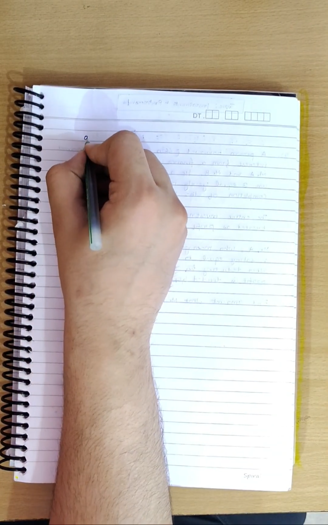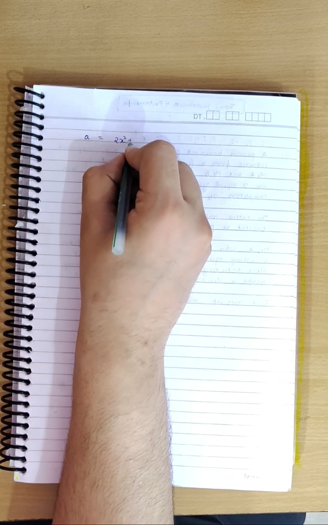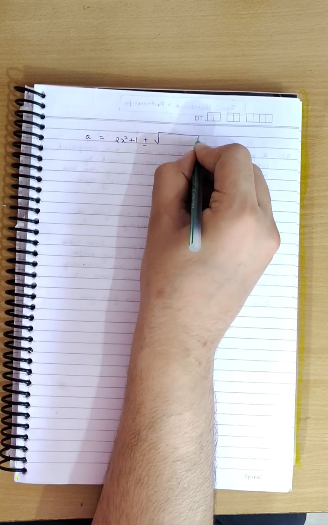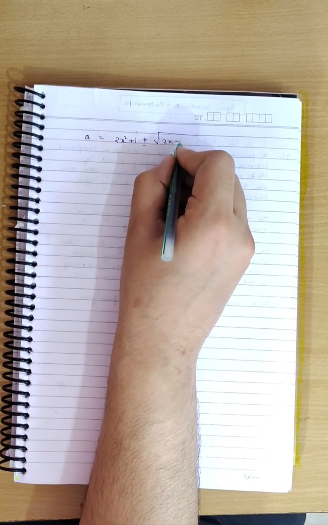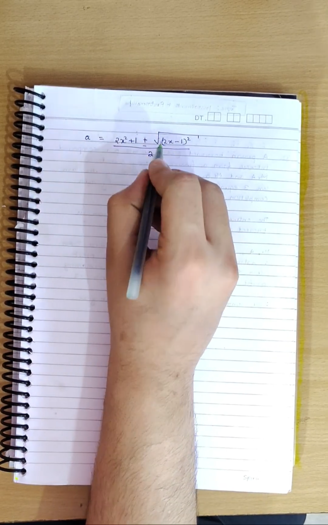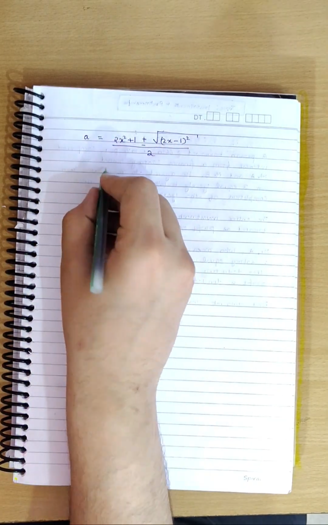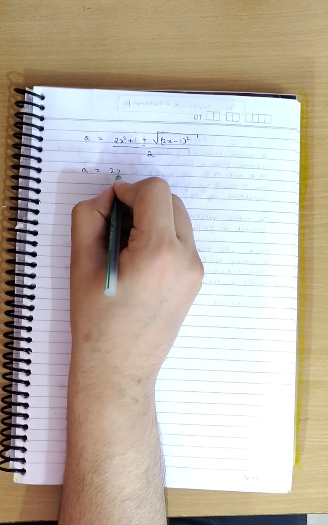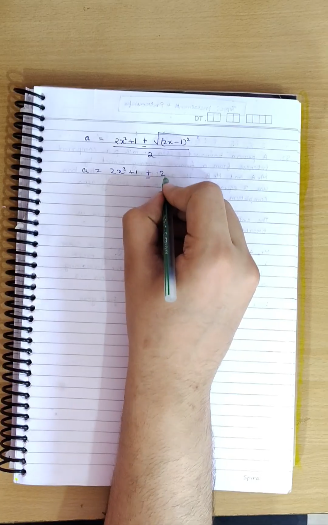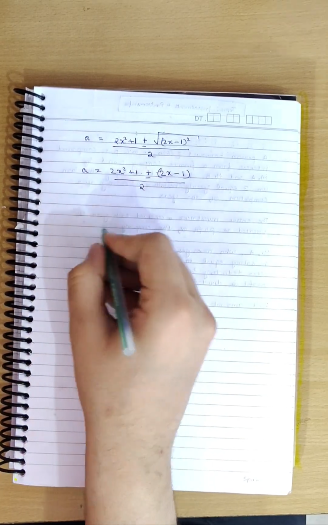So we were having a is equal to 2x square plus 1 plus minus square root of 2x minus 1 whole square, divided by 2. So let's cancel out the square root and the square. So we get 2x square plus 1 plus minus 2x minus 1 by 2.